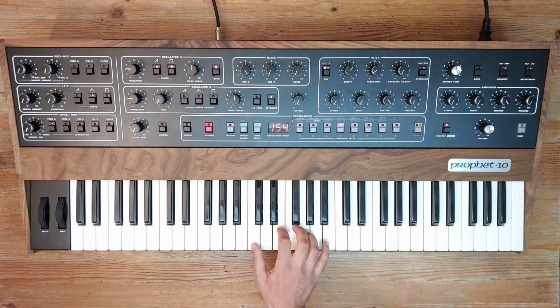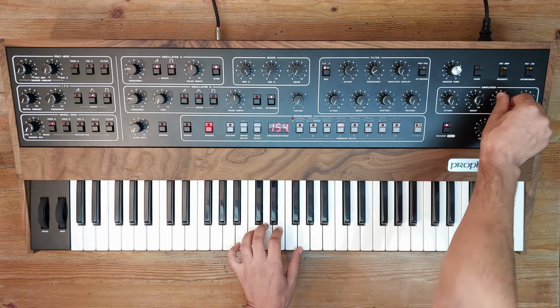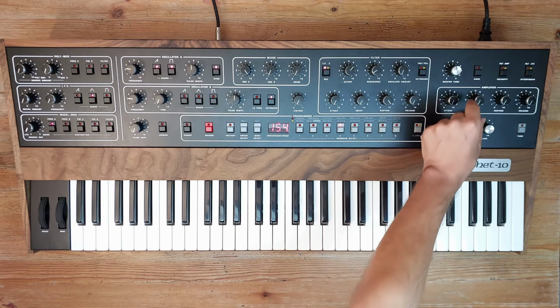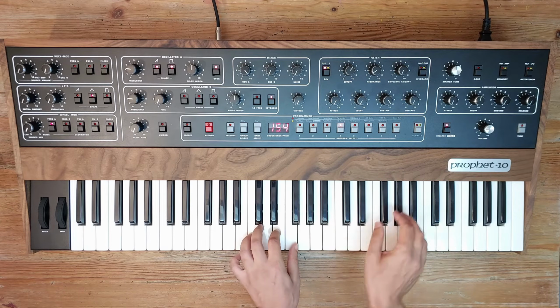So we will start with the amp envelope. Of course, we want for a piano that when we press the keys, the sound will decay. So, sustain to 0. That means that after the decay stage, the sound will disappear.